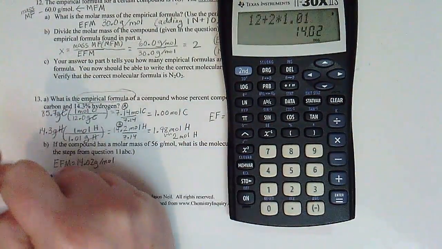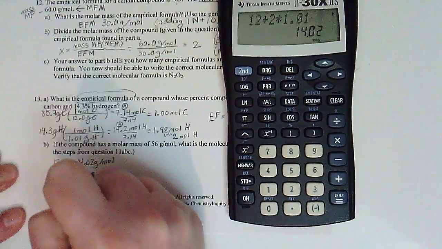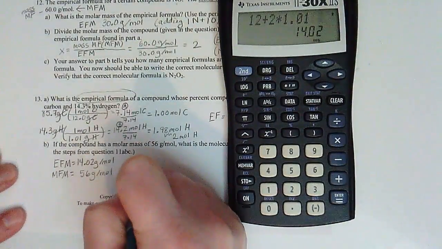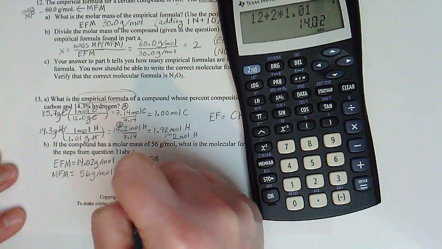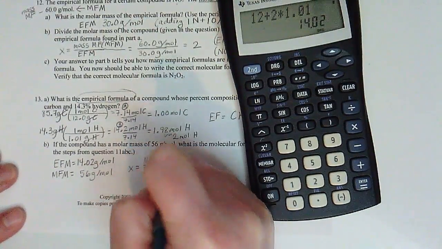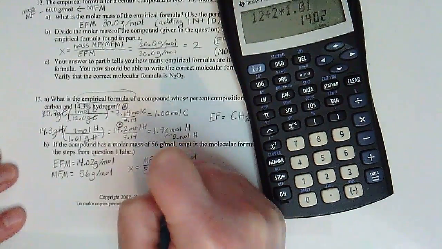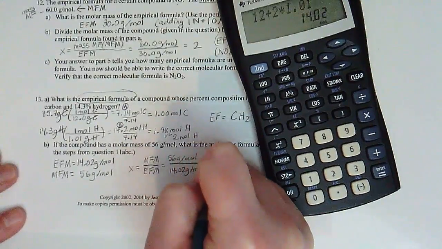They told me my molecular formula mass. They said it was 56 grams per mole in my problem. So I want to find my multiple. So I'm going to do my molecular formula mass divided by my empirical formula mass. My molecular formula mass is 56. I'm going to divide it by my 14.02 and figure out what my ratio is.